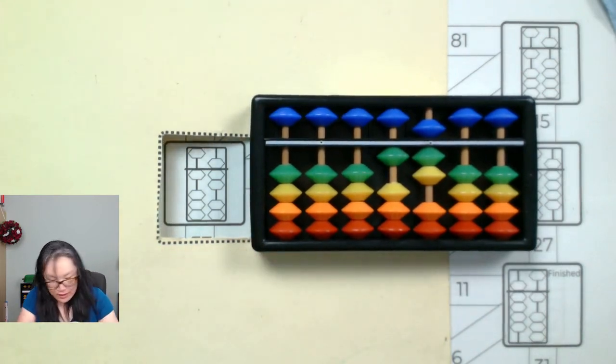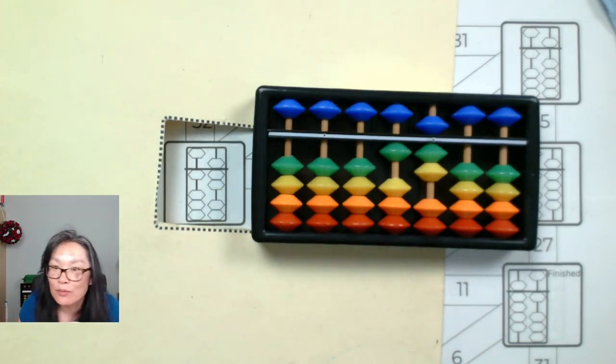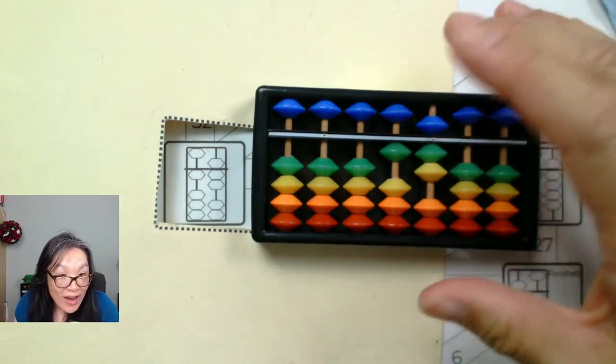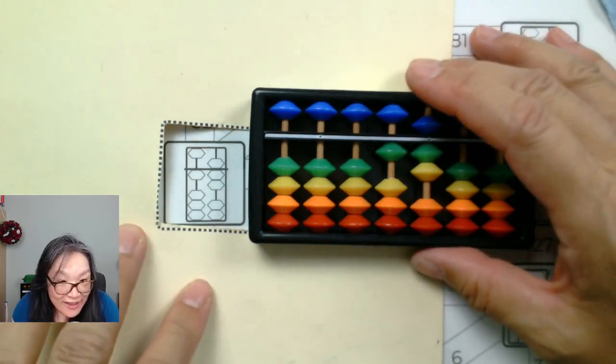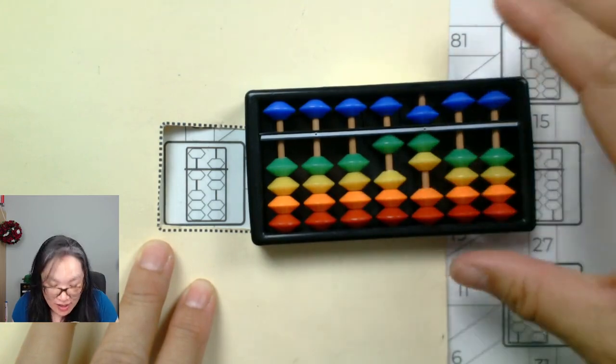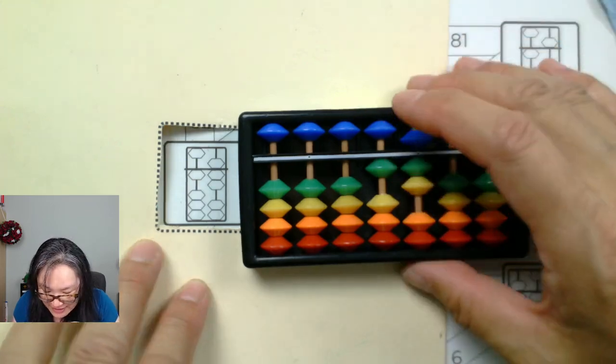I don't think that's right. No, it's not 49. We have 1 over here, and we have 5, 6, 7. It's 17.